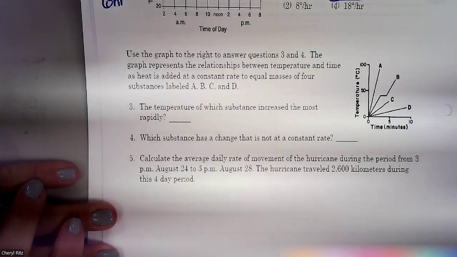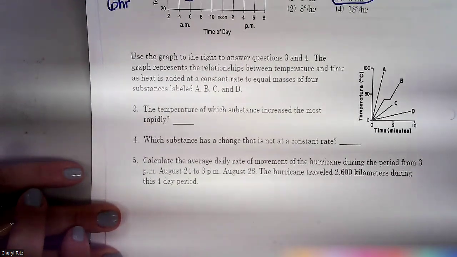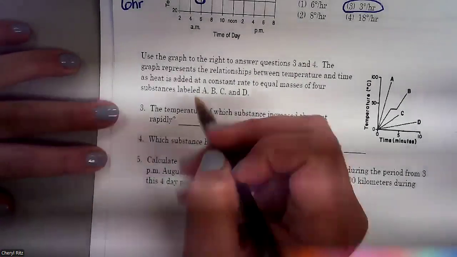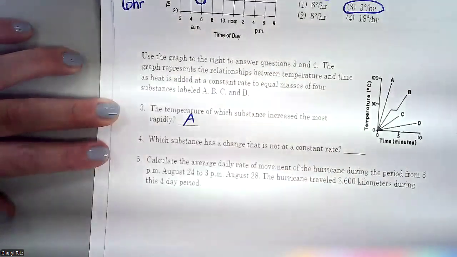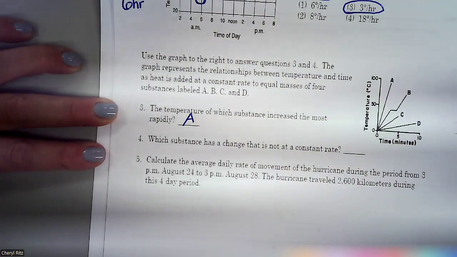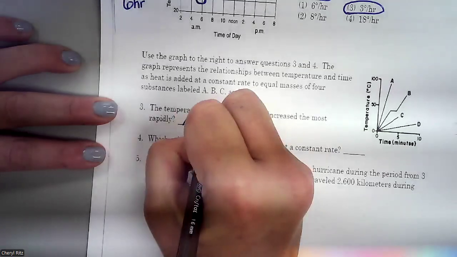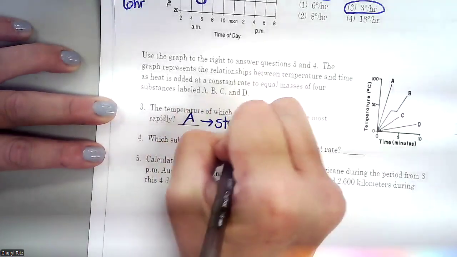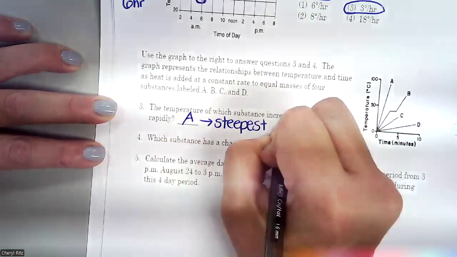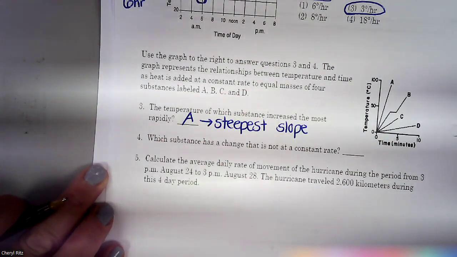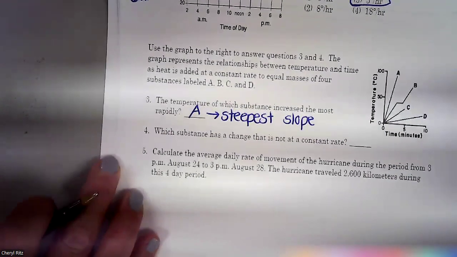According to this, A, B, C, or D, which one does the temperature increase most rapidly? Would you say A, B, C, or D? So 1, 2, 3, or 4. Yeah, that is answer A. How do you know, by the way? Not necessarily because it's the highest up. I know what you mean, but you're using the wrong word. Yes, you guys might want to add that. This one has the steepest slope. That means that it changes really rapidly. Every minute that temperature increases a lot more.